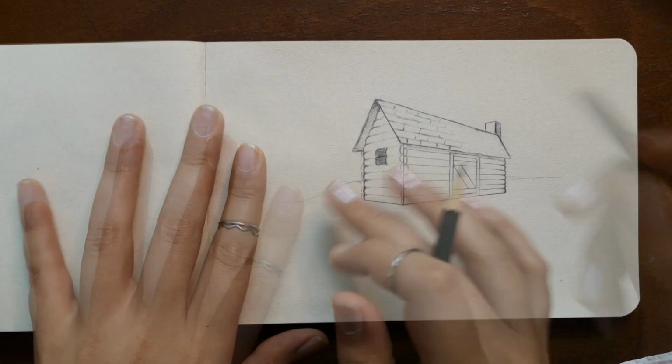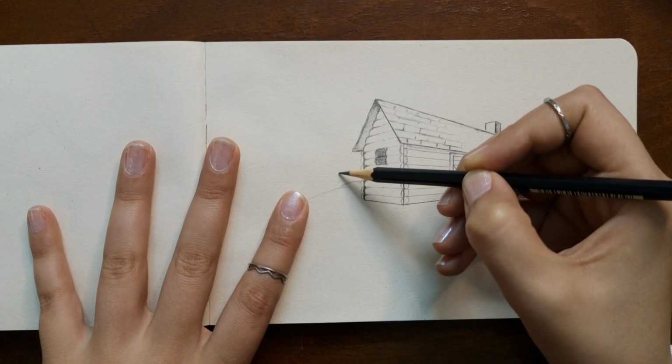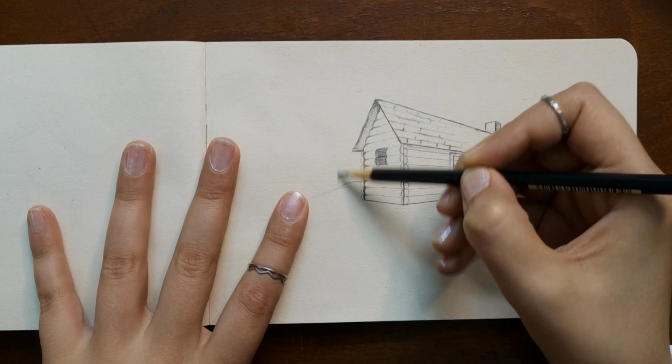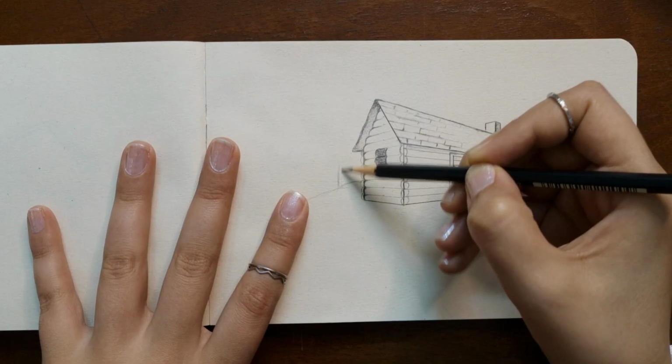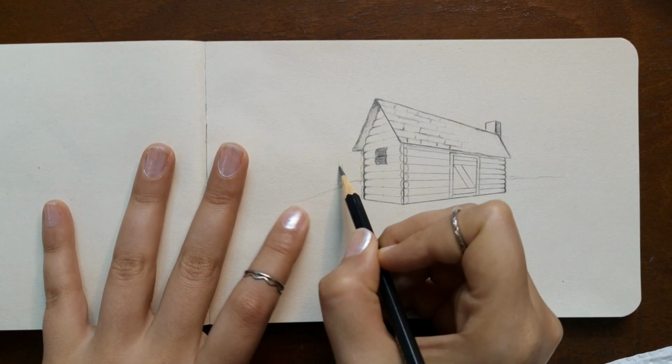I can draw some trees in the background of the page behind the cottage. I'm going to draw one of these trees right here near the house. Pine trees are the best trees to create a mountainous atmosphere. You usually see these trees on mountains. By the way, drawing a pine tree is very easy.